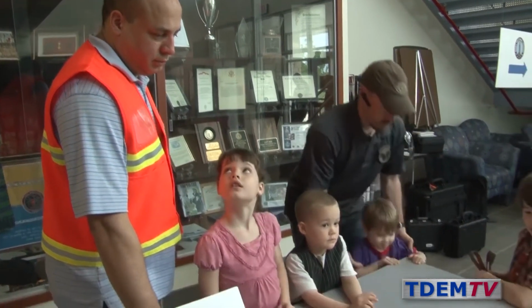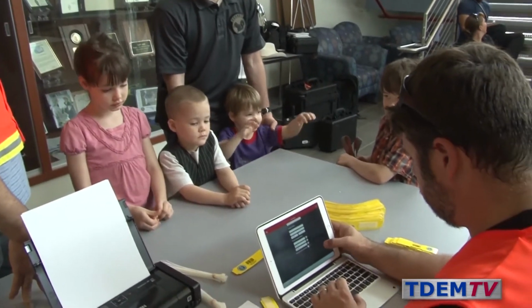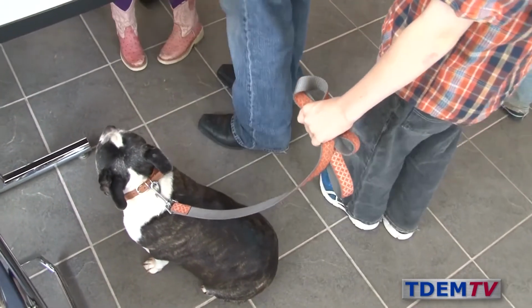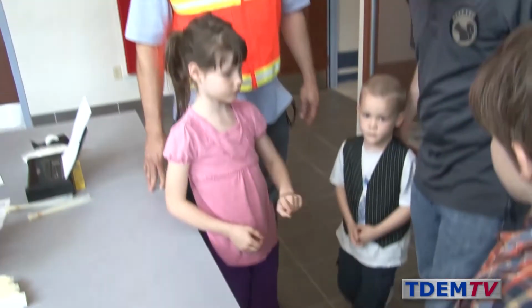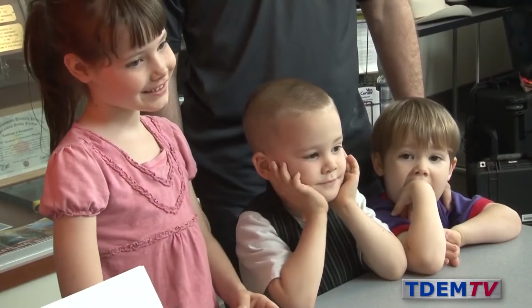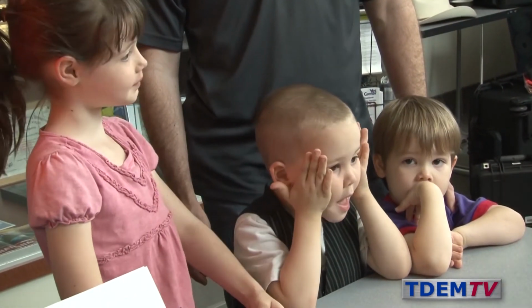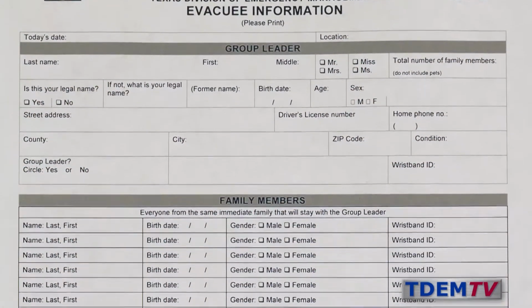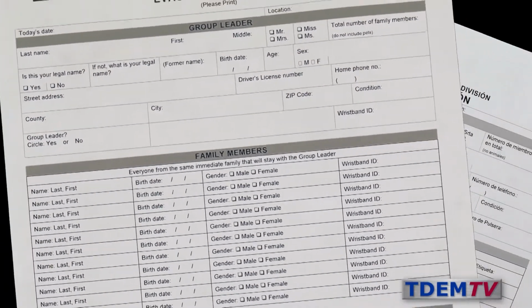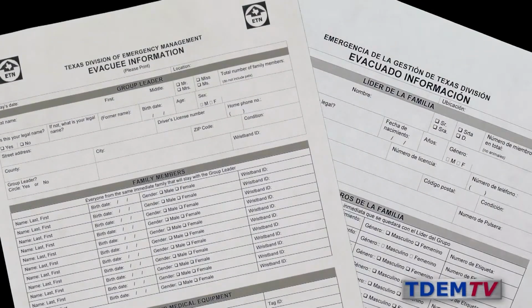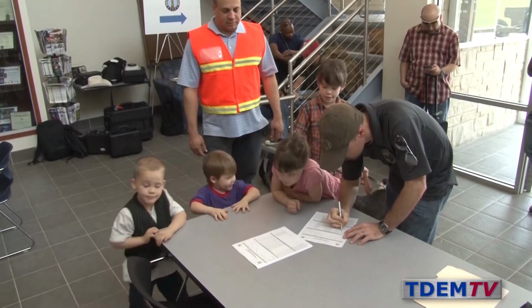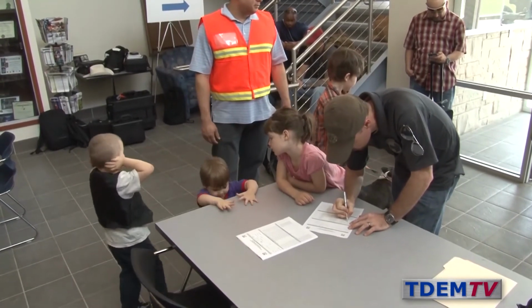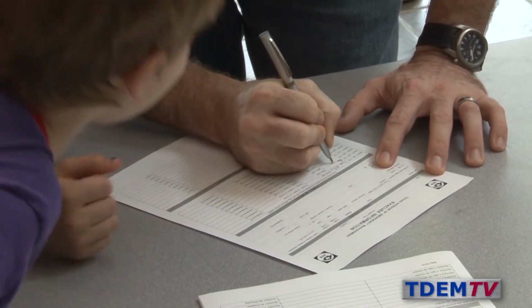After a group leader is registered into Texas ETN, along with their pets or assets, other members of their group can now be scanned. If an evacuee does not have a form of identification that can be scanned into Texas ETN, this evacuee information sheet is provided. The evacuee information sheet is available in both English and Spanish. Evacuees fill out the information fields for themselves or for members of their group.